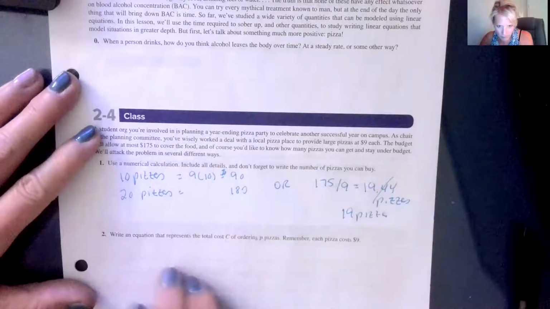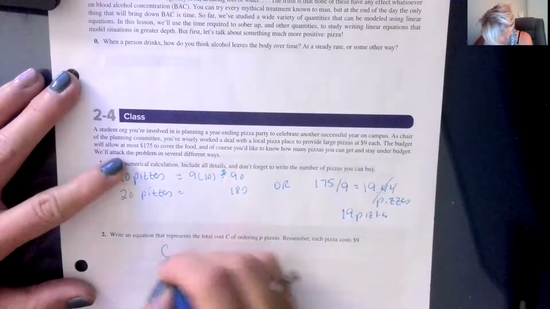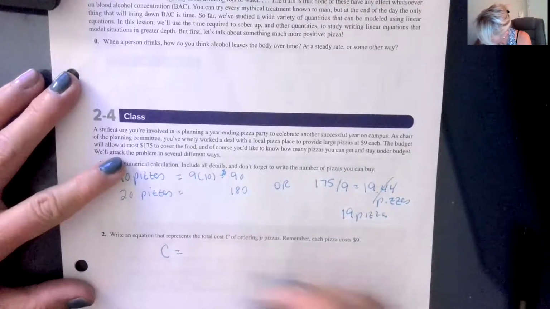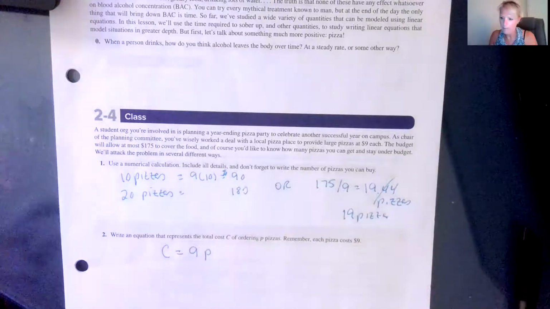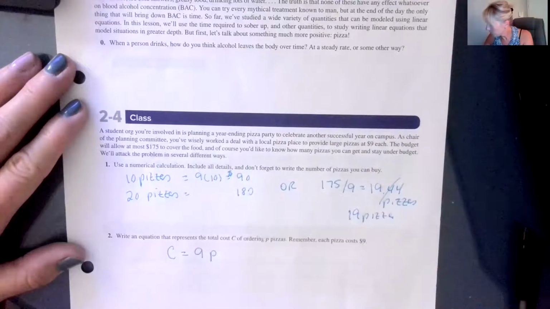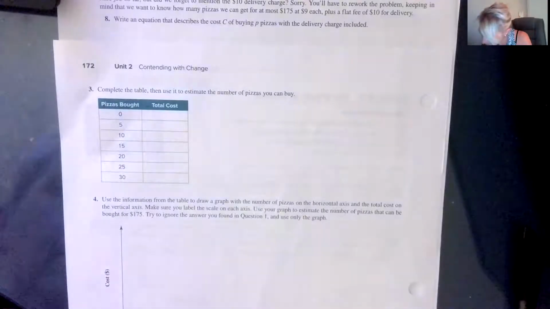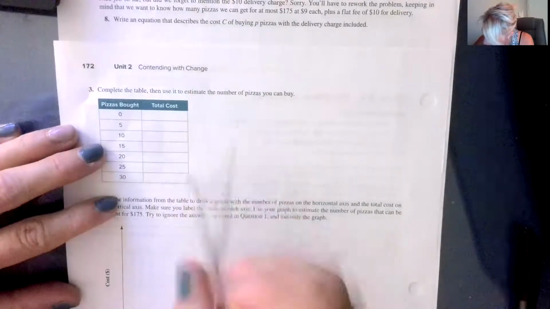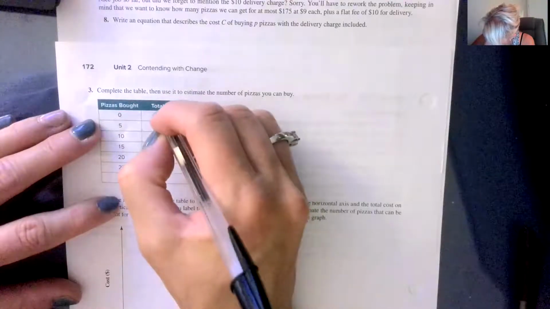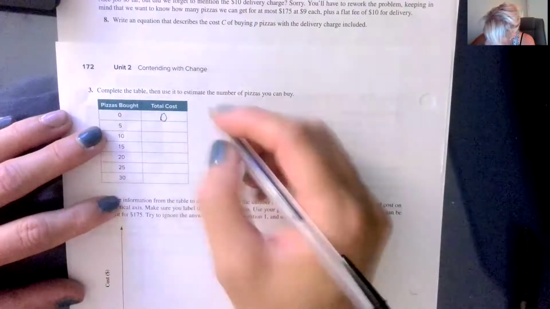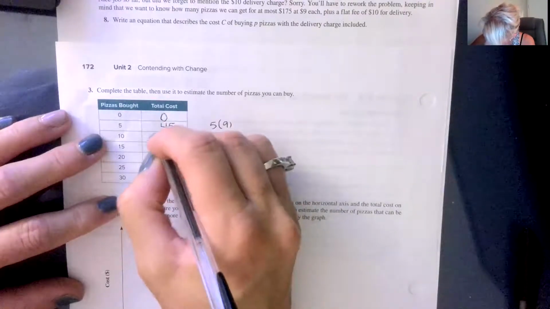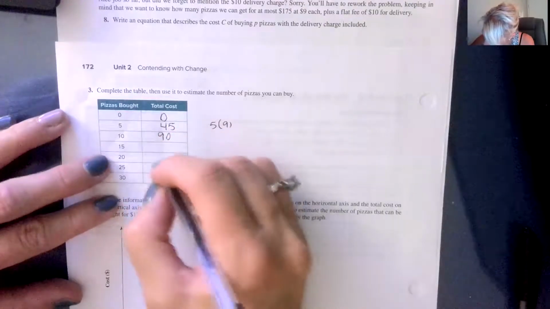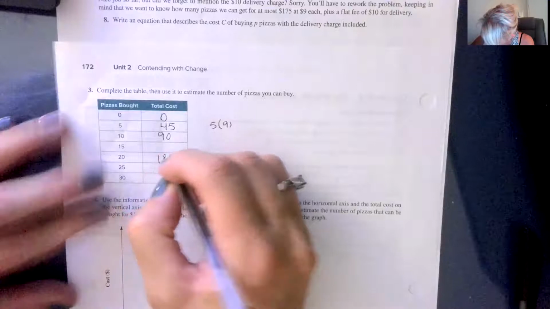It says write an equation that represents the total cost C of ordering P pizzas. And we said that would be $9 times P pizzas. Okay, let's flip the page. So number 3 says, complete the table, then use it to estimate the number of pizzas you can buy. So we said if 0 pizzas, there will be 0 cost. 5 pizzas will be 5 times 9. So this will be 45. We said 10 pizzas cost 90. We already know that 20 pizzas cost 180.